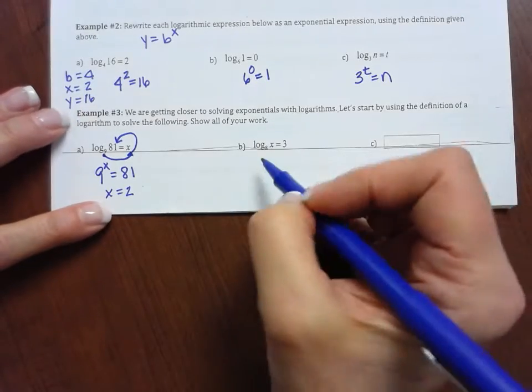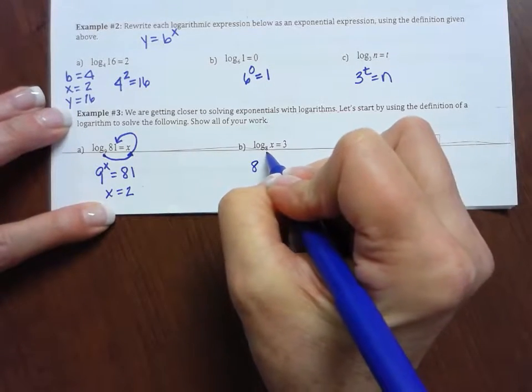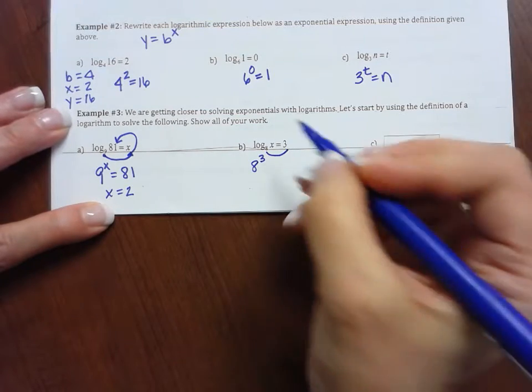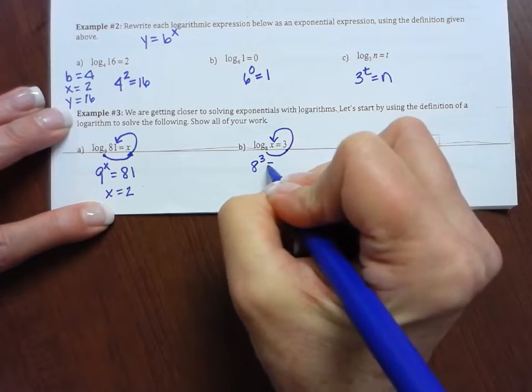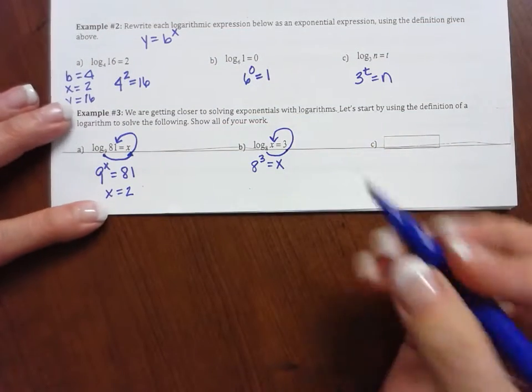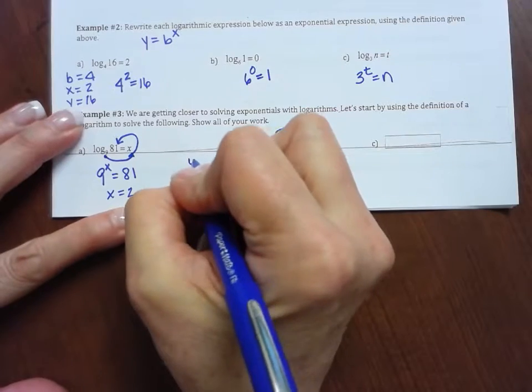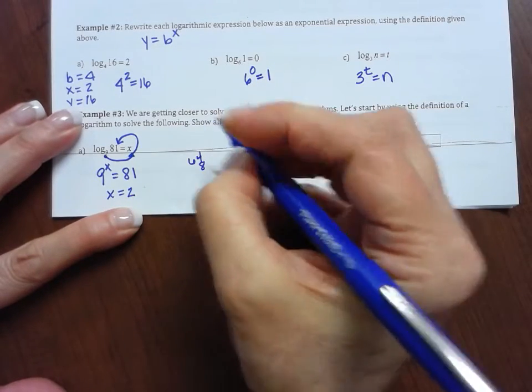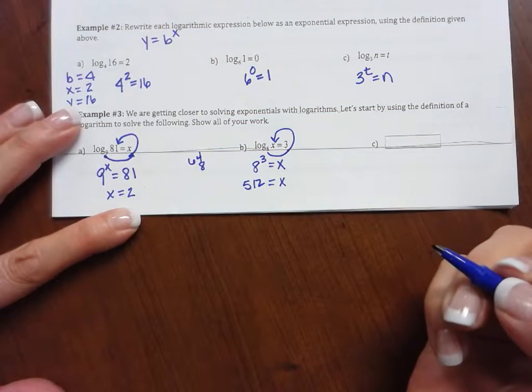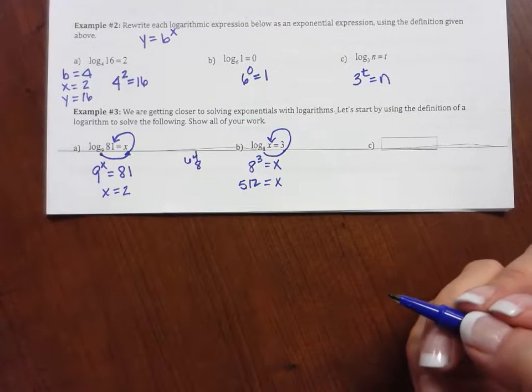Okay, so my base is 8. I'm going to go around. I got 3 as the exponent, and x is my y. So what's 8 cubed? Anybody remember off the top of your head? What's 8 times 8? 64. What's 64 times 8? Can we do that in our head? How about 512? But close. You got the 12. That's half the battle.